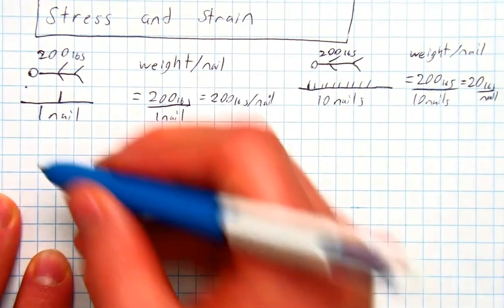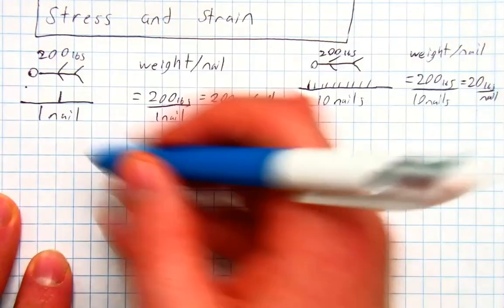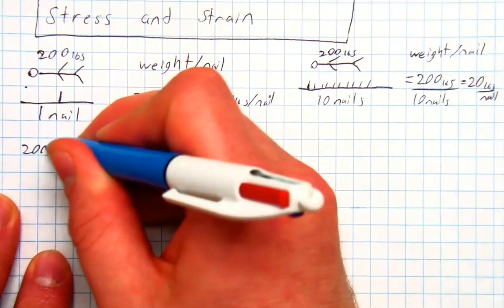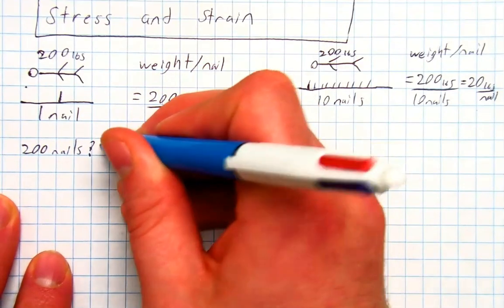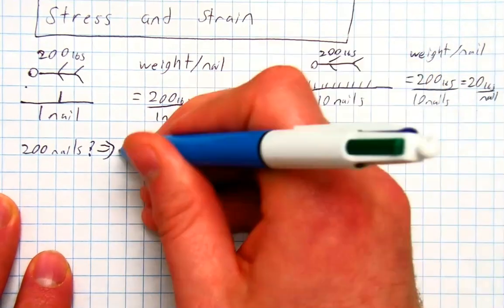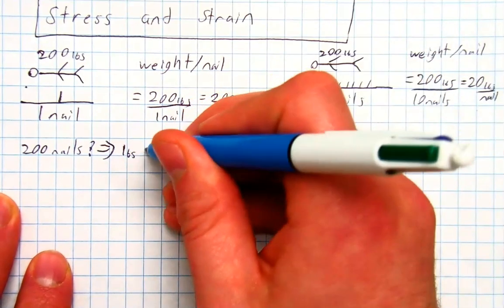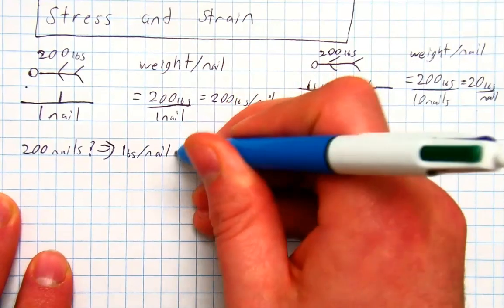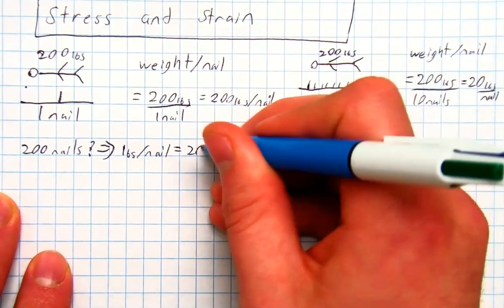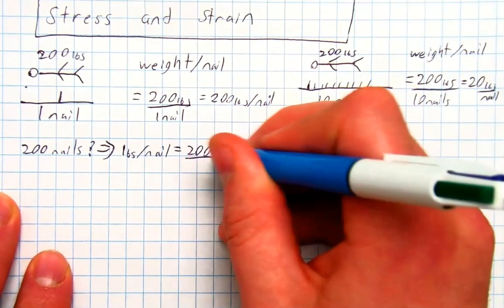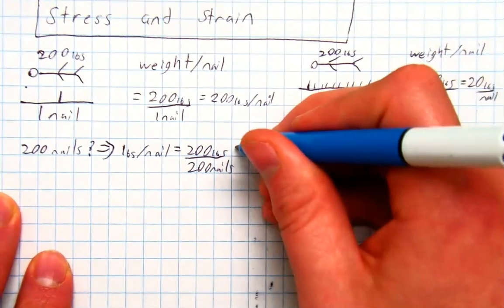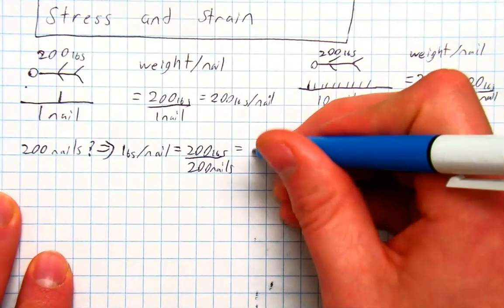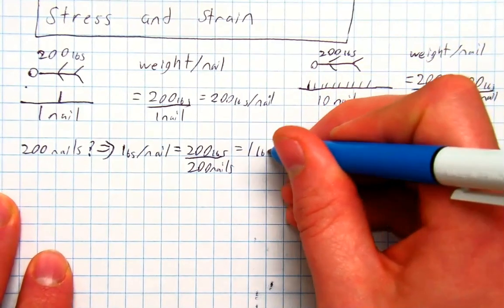And so we can get even more extreme, and I don't want to draw this out, but let's say we had 200 nails. What would happen? Well, if we write it out, we'd say, what are the pounds per nail? We would say equals 200 pounds per 200 nails. In other words, there is 1 pound on every nail. So 1 pound per nail.